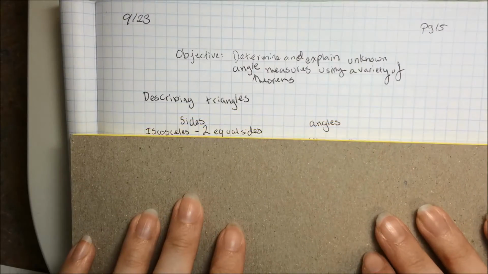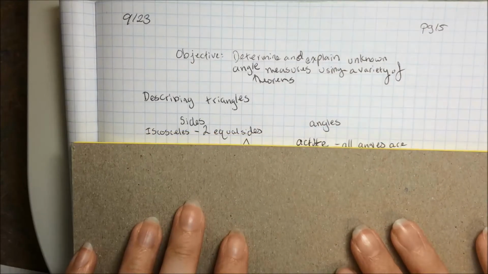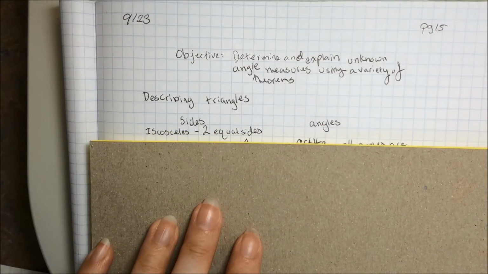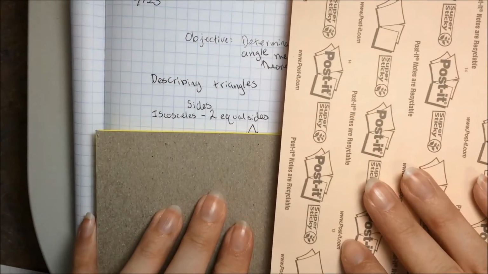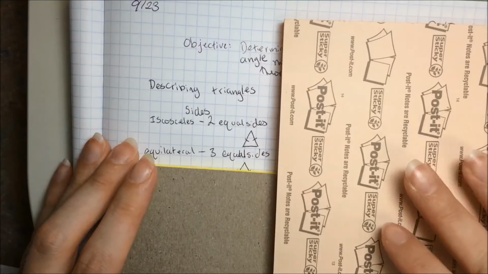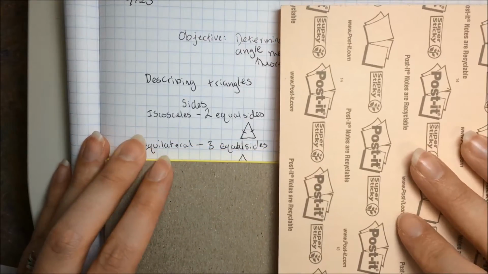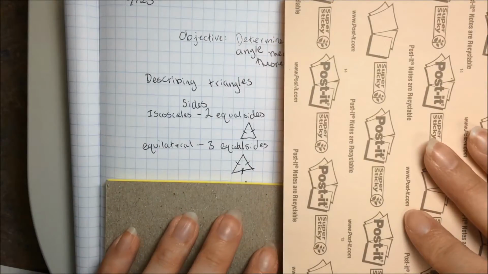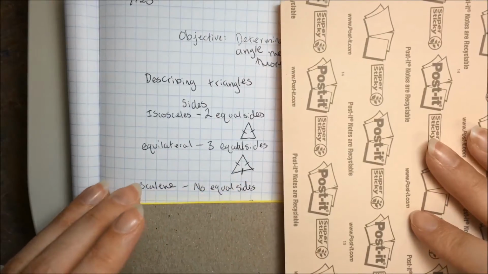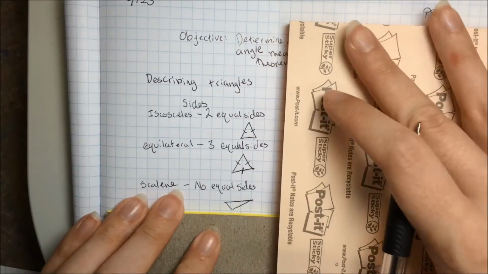There are two ways to define triangles, either by their sides or by their angles. The first type of triangle is an isosceles triangle. It has two equal sides. The next type is an equilateral triangle. It has three equal sides. The next type is a scalene triangle. It has no equal sides.